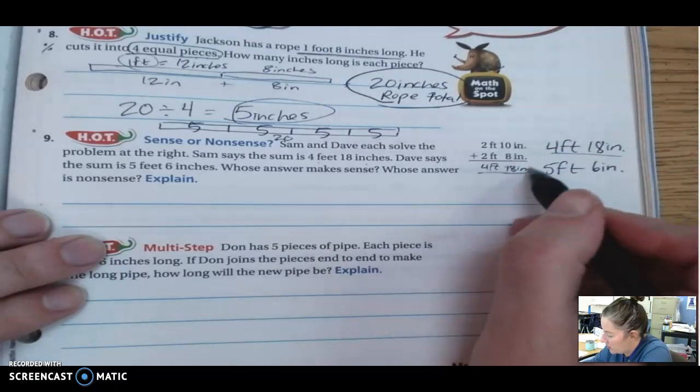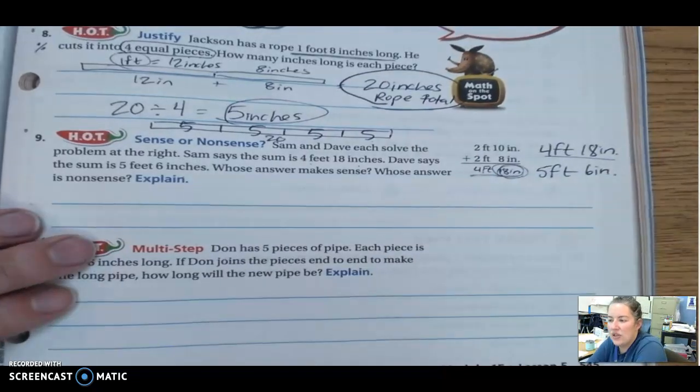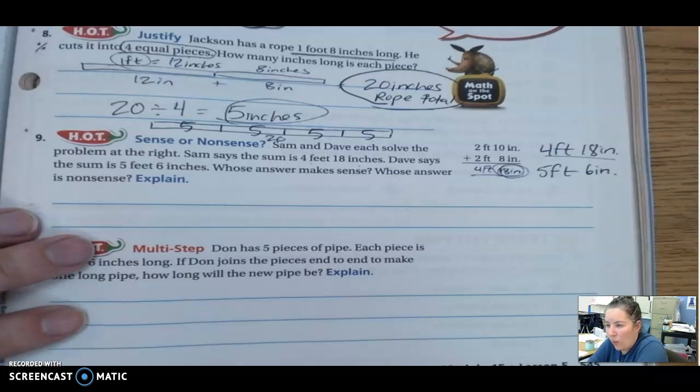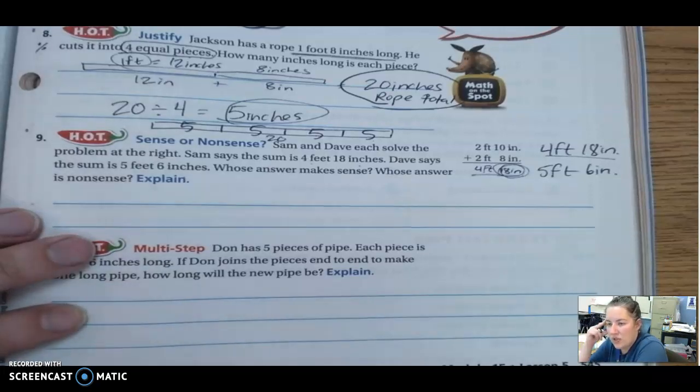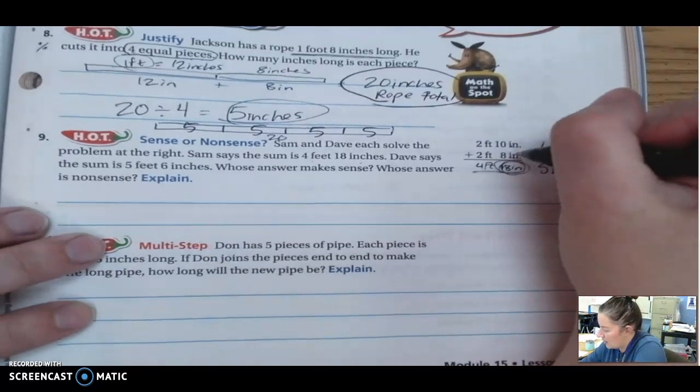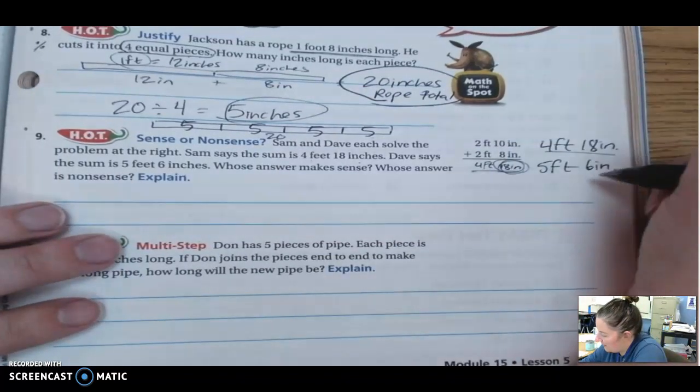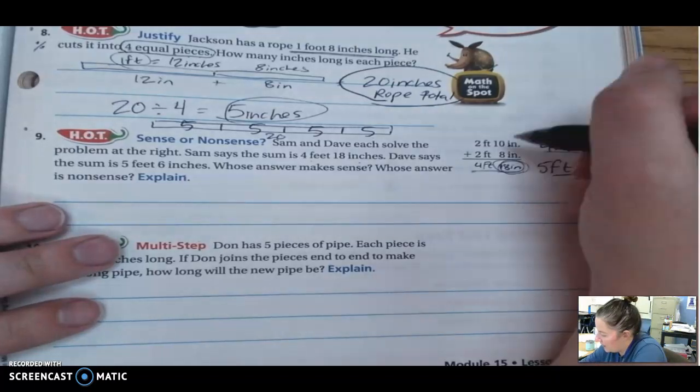However, something is wrong with this 18 inches part. It's too big, right? What happens after you get past 12 inches? Once you get to 12 inches is the same as what? 1 foot. So once I get to 12 inches, I should be able to convert that to feet instead of leaving it in inches. So look at what this person did, the 5 feet 6 inches person.